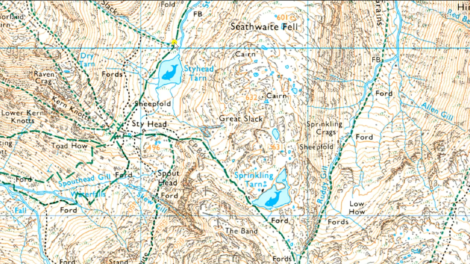So that looks promising, but let's not jump to conclusions. What about Sprinkling Tarn? Slightly similar shape and a path, but the path isn't going in the right direction relative to the tarn, and also we've got this island sticking out into Sprinkling Tarn, which wasn't seen on our photograph, so we can probably discount that.